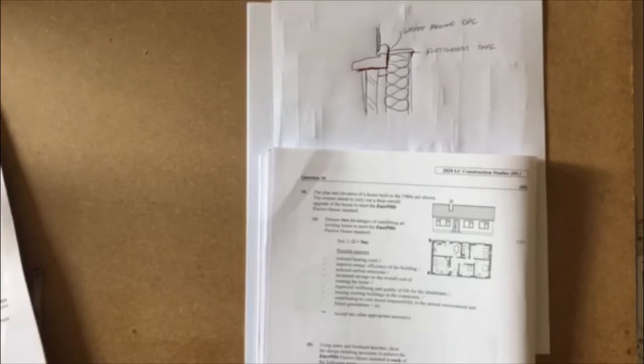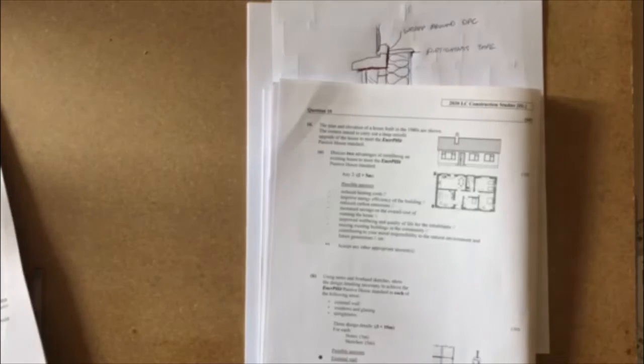Part B of the question then asks us to, using notes and freehand sketches, show the design detailing necessary to achieve the NFIT passive house standard for each of the following areas: external wall, windows and glazing, and air tightness. So here we need to do three design details. We need a note and a sketch for each of them, and they're worth 5 marks each.